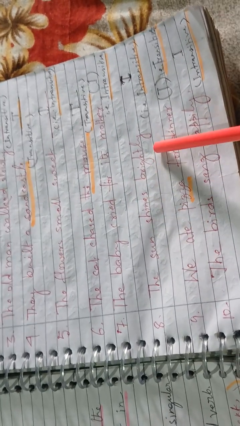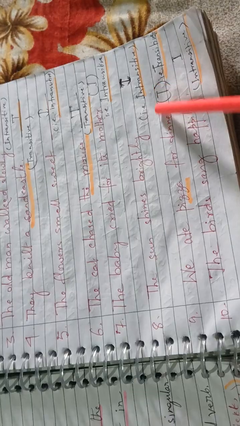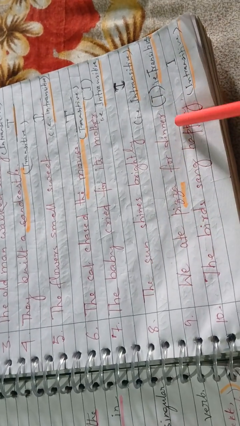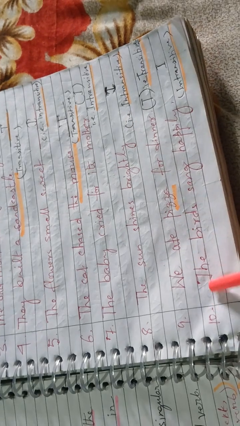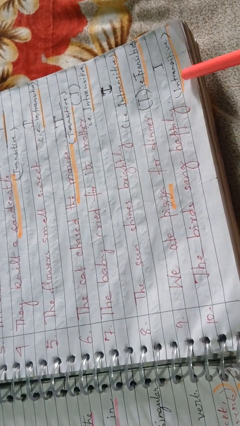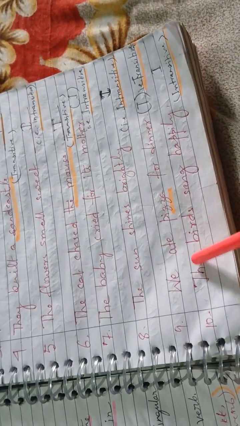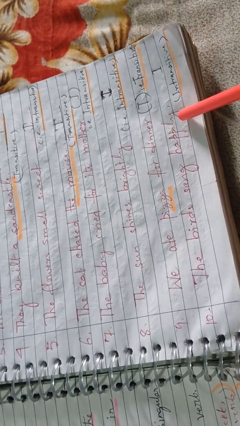The sun shines brightly. Intransitive. We ate pizza for dinner. Transitive. So you need to underline the object. The bird sang happily. Intransitive. Because this sentence doesn't require a direct object.